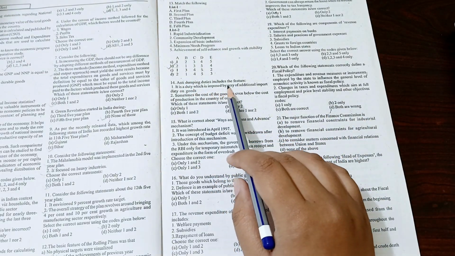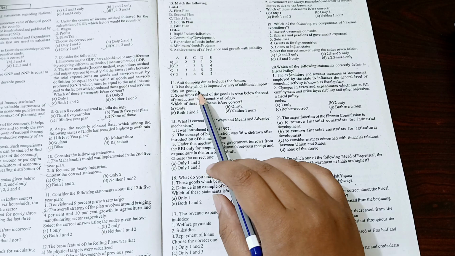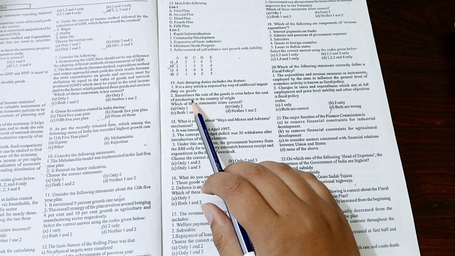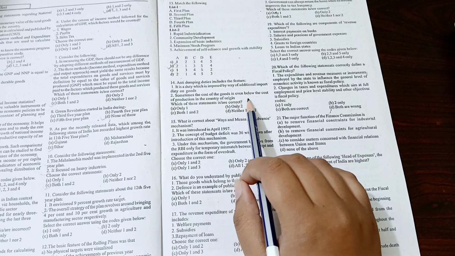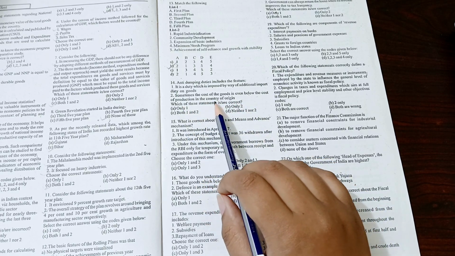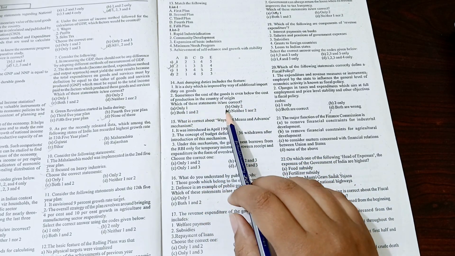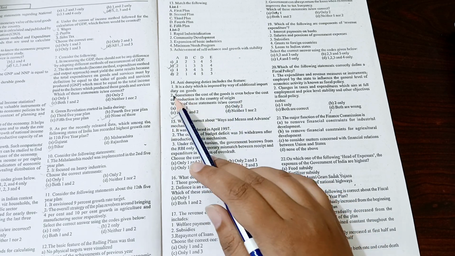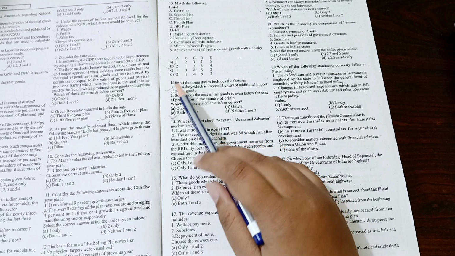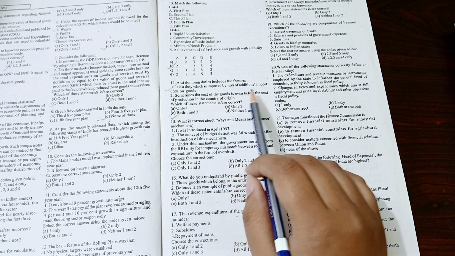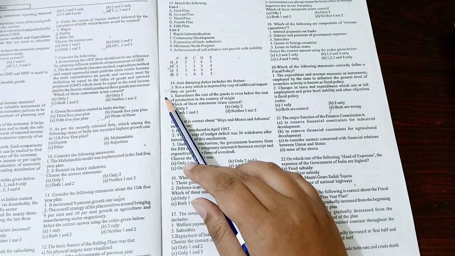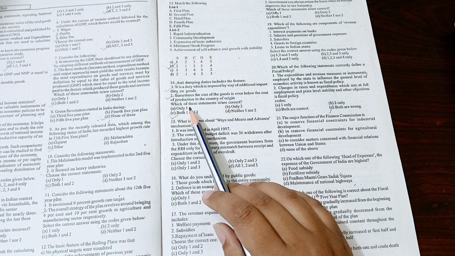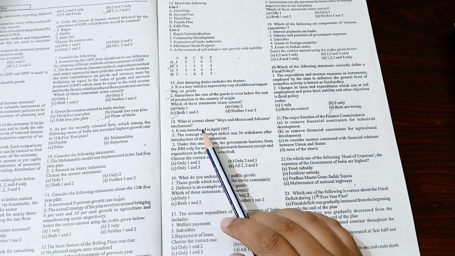Anti-dumping duties include the feature: it is a duty which is imposed by way of additional import duty on goods. Sometimes the cost of the goods is even below the cost of production in the country of origin. Which of the statements is correct? The answer is option C, both 1 and 2. It is a duty which is imposed by way of additional import duty on goods, and sometimes the cost of the goods is even below the cost of production in the country of origin.